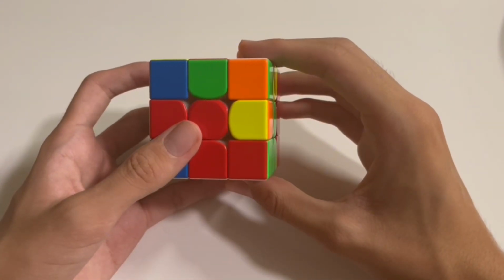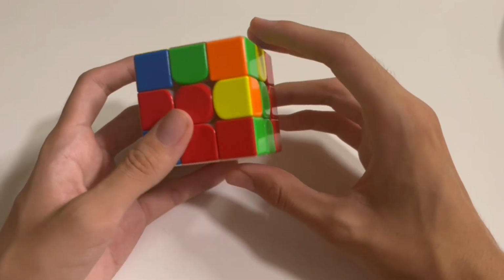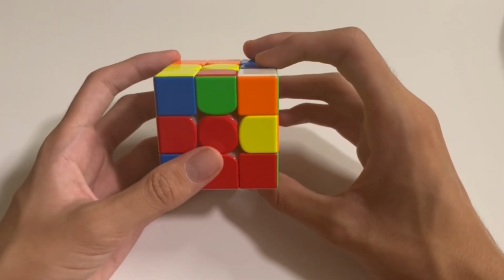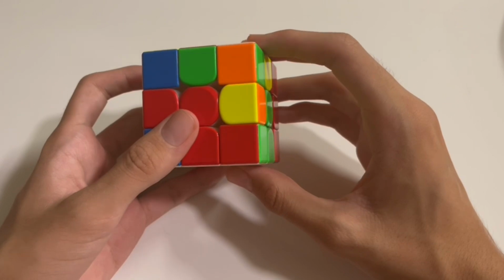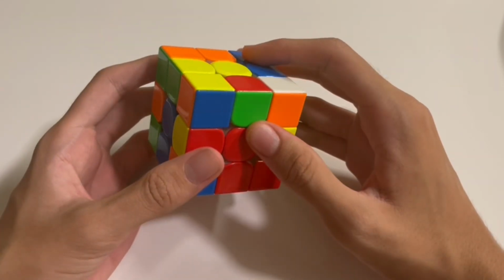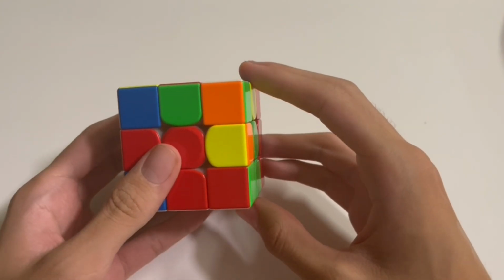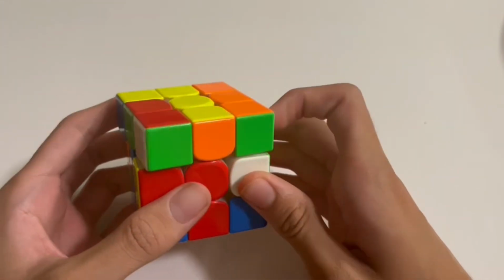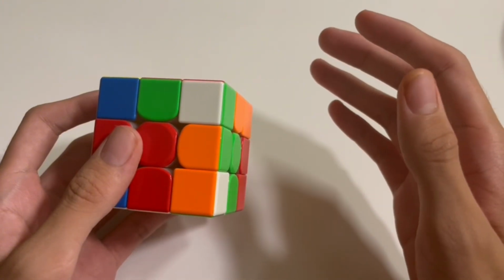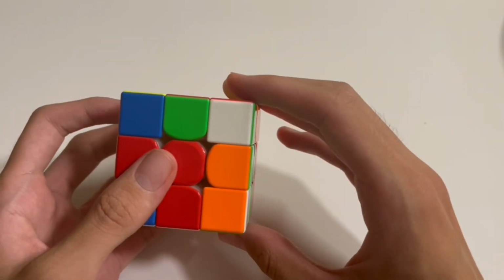Something important to know when learning F2L is that every algorithm operates on a cycle. After completing a set of moves a certain amount of times, the cube will eventually go back to its original state. For example, this 4-move algorithm requires 6 repetitions in order for the cube to go back to its original state.